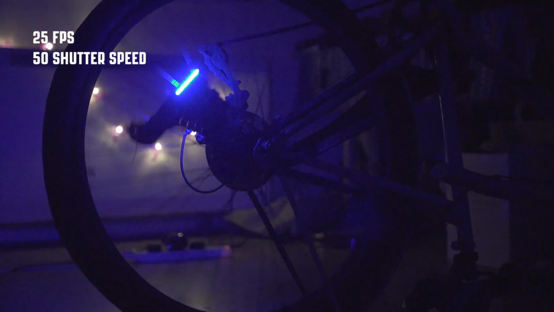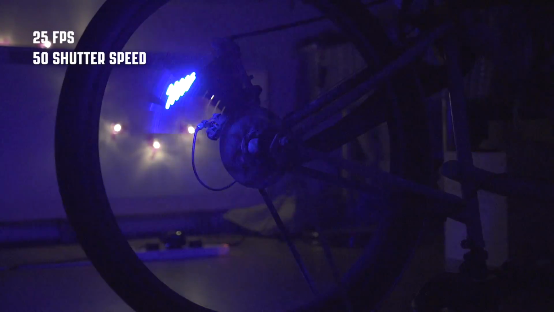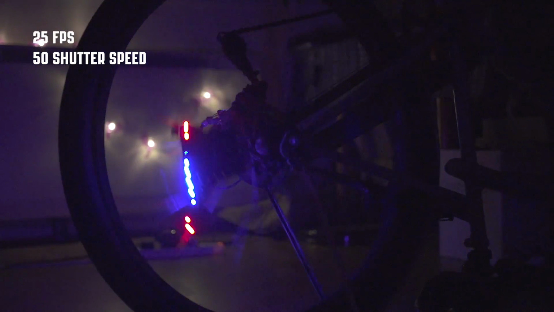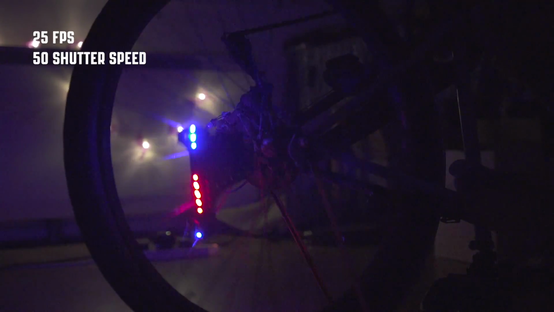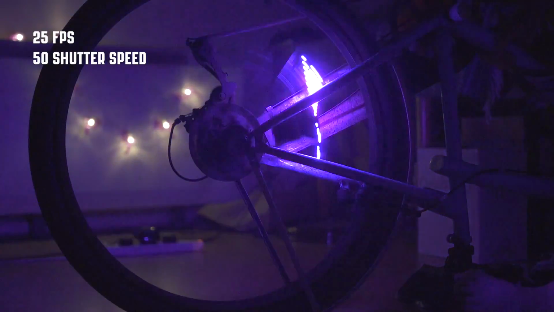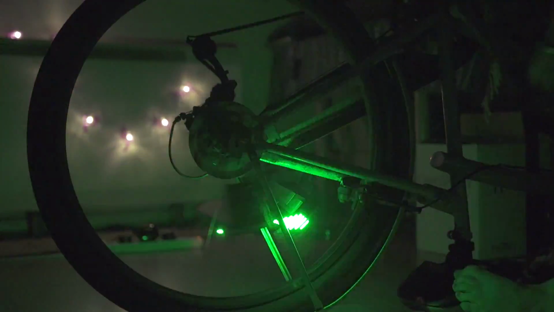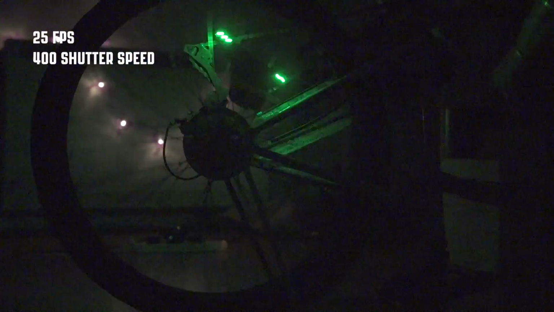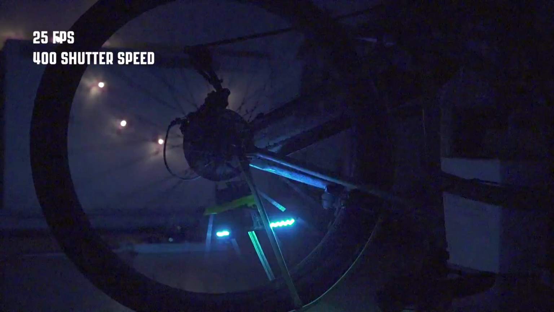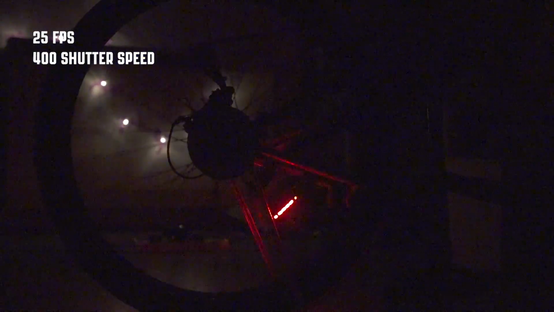So what happens if we change our shutter speed but keep our frame rate the same? Here's some video examples. Here's a bike wheel spinning in real time, 25 frames per second with a 50 shutter speed. The motion blur you see accurately represents what we see in real life, so this is really the standard for shutter speed. Now here's the same bike wheel at 25 frames per second, but this time we're recording the spin with a 400 shutter speed.